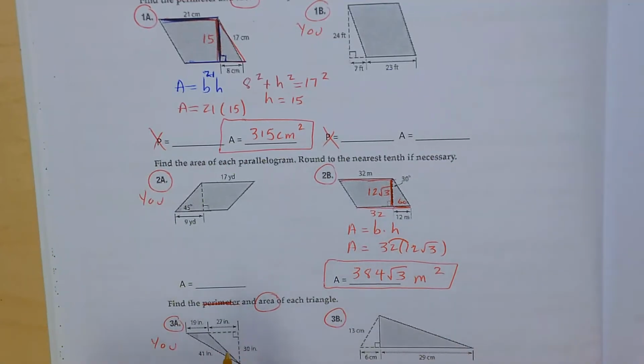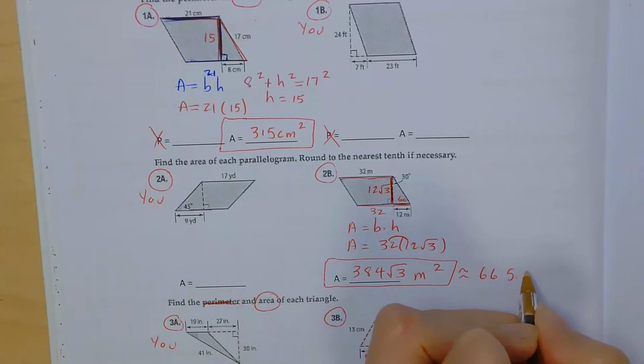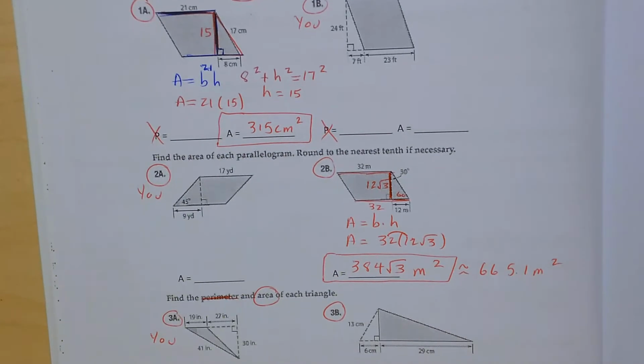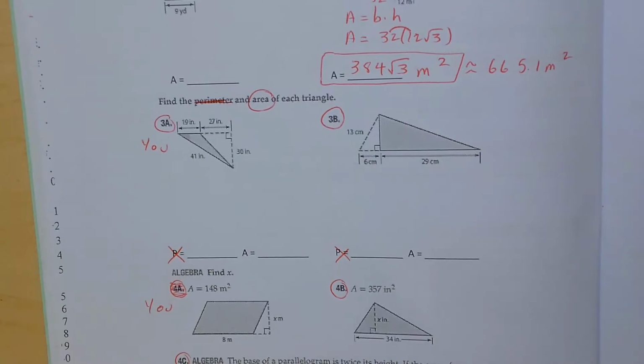If you were to multiply that out as a decimal, the approximate answer would be 665.1 meters squared, but most of the time we will leave things in exact form, just like last chapter. All right, so those are your parallelogram examples. Now we're going to move on to our triangle examples.